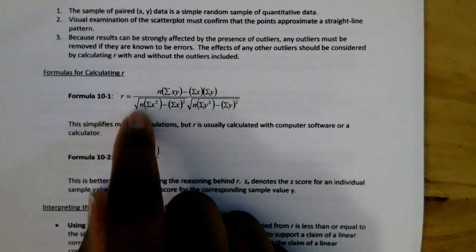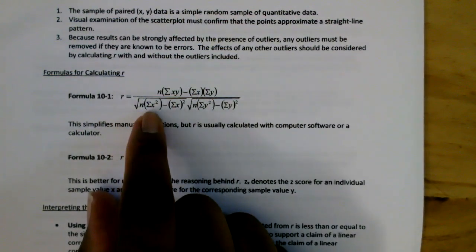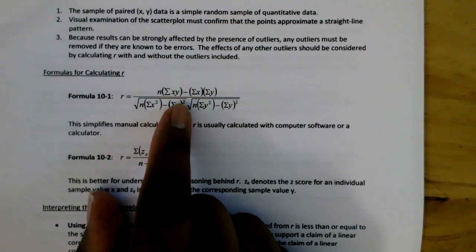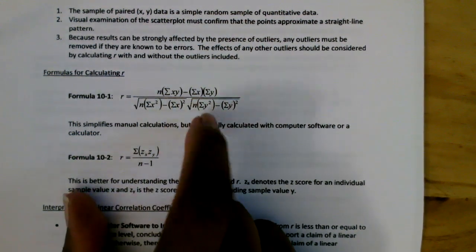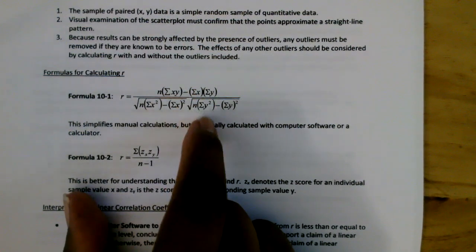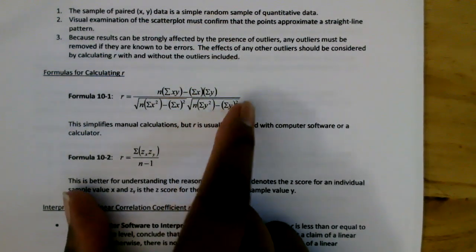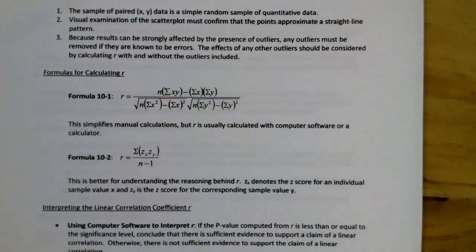One on the left side, the square root of n times the sum of your x squares minus the square of the sum of the x's, times another square root of n times the sum of the y squares minus the square of the sum of all your y's. This simplifies manual calculations, but r is usually calculated with computer software or a calculator. More than likely, we're going to be using the TI-83 or the 84 Plus calculator to come up with our r value.